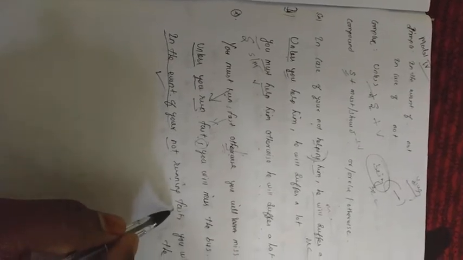And then what is the verb here? The verb is run. So run plus ing, running. "In the event of your not running fast, you will miss the bus." The remaining part you write as it is. So in the main clause there will be no change. Changes will never come in the main clause; they will come only in the subordinate clause, right? Only in the subordinate clause do we need to change certain things.